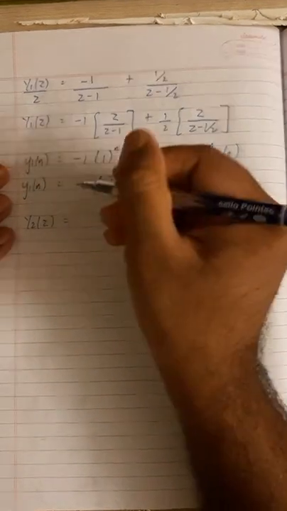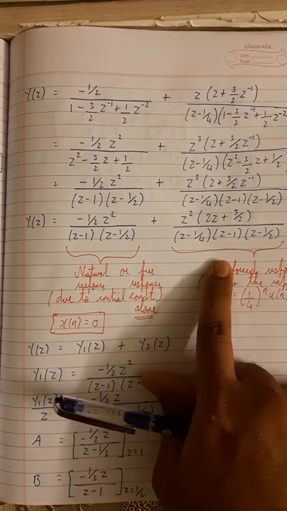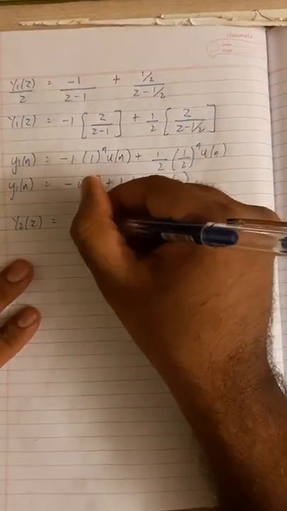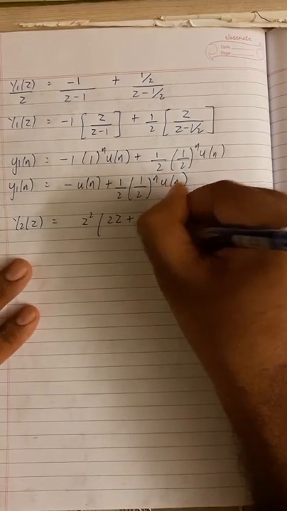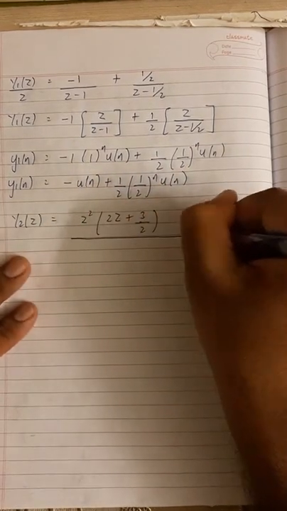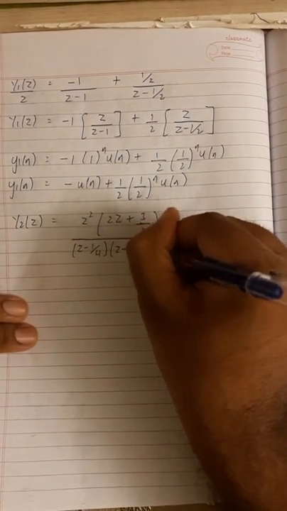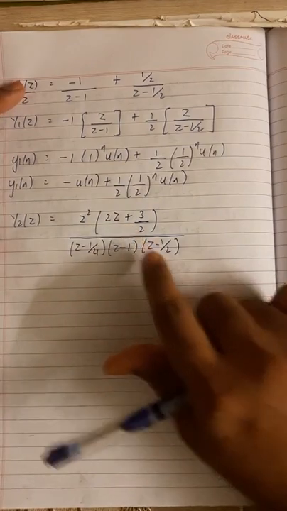What is y2 of z? y2 of z is z square into 2z plus 3 by 2, by, and the first term is z minus 1 by 4, the second one is z minus 1, and the other one is z minus 1 by 2. Now you are going to find the inverse of this.